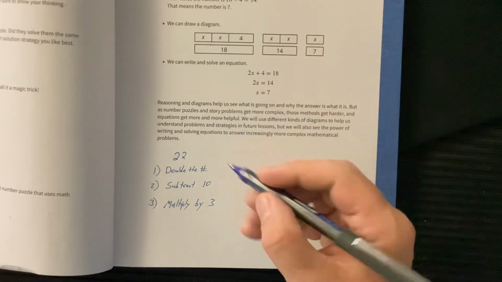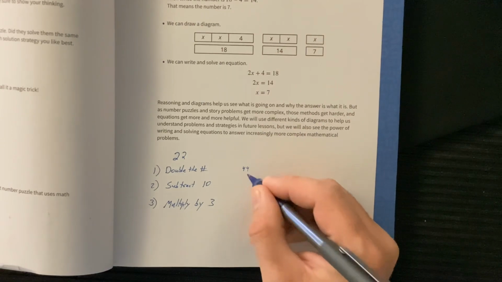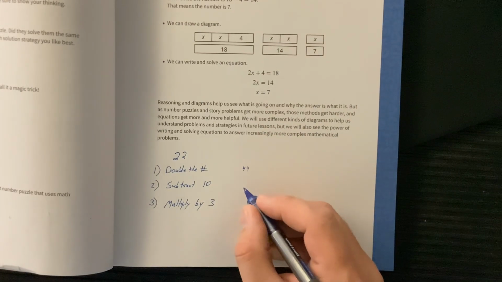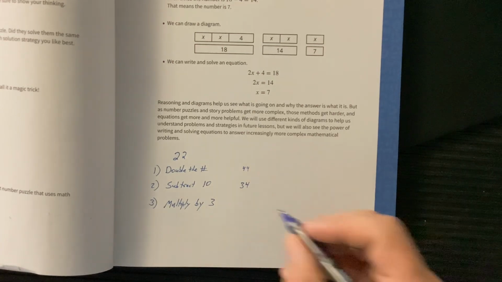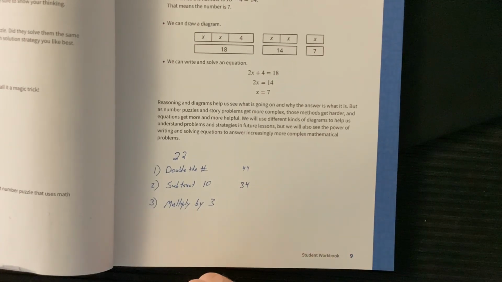22 doubled would be 44. 44 minus 10 would of course be 34. And I picked a bad number. Nope, I didn't. I multiplied by 3, so that should come out just fine. 102.